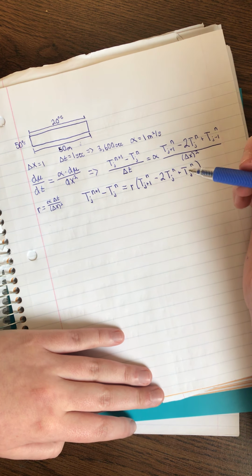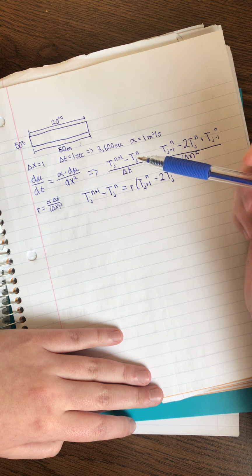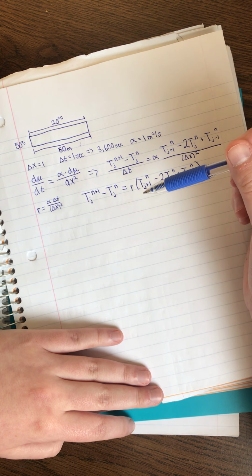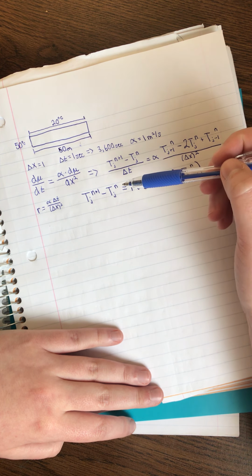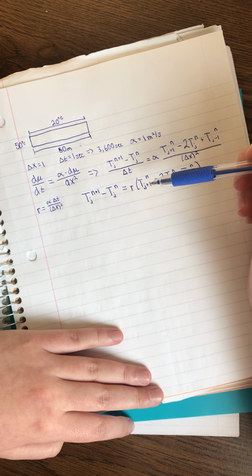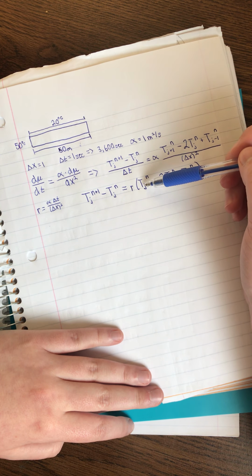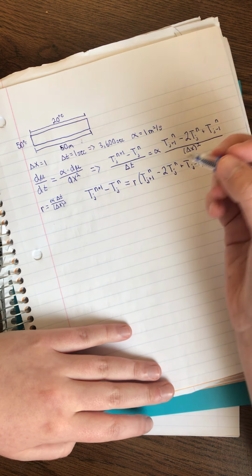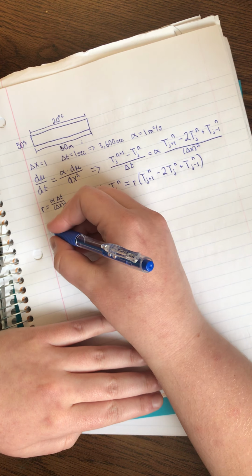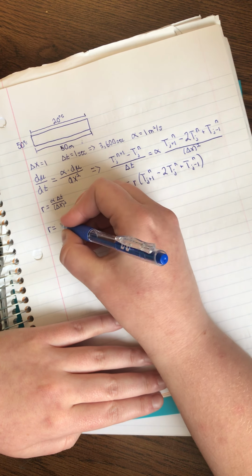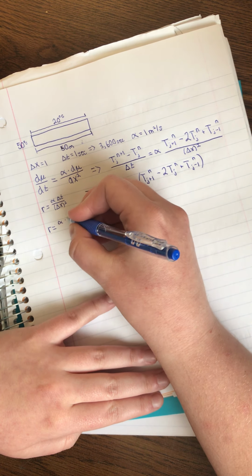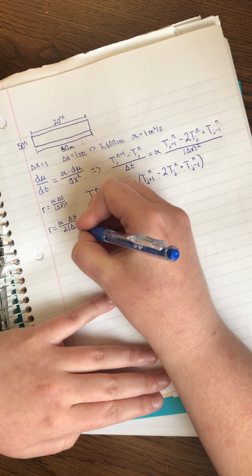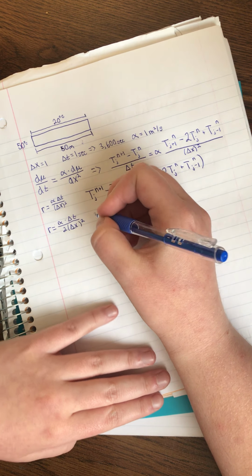So what we're going to do is use the Crank-Nicolson method, and basically what this does is take the average of the values at the same position, but at the times on both sides. So with this, their r is going to be equal to alpha times the change in time over 2 times the change of the position squared.